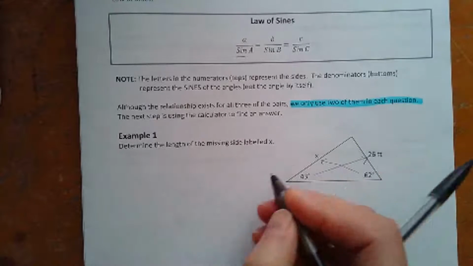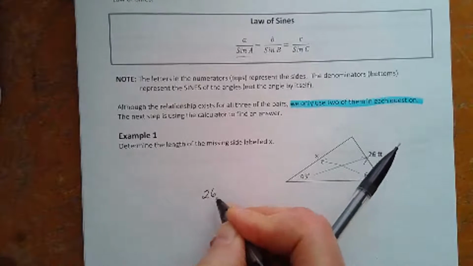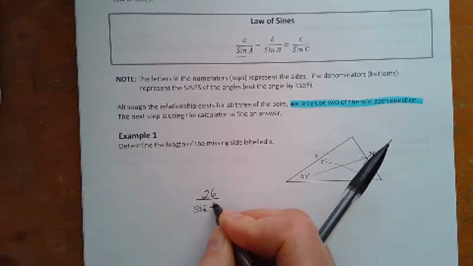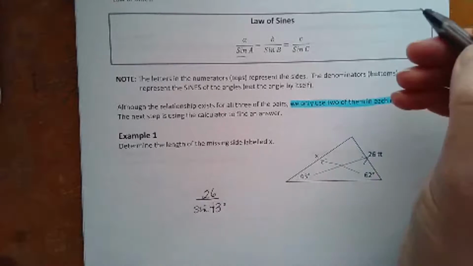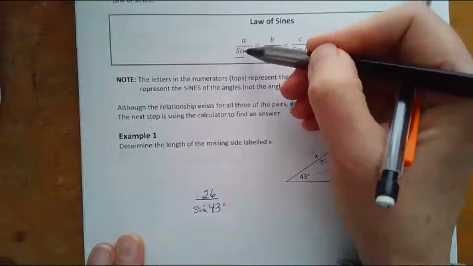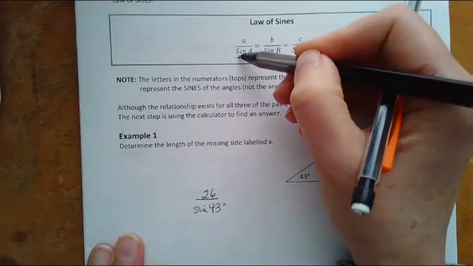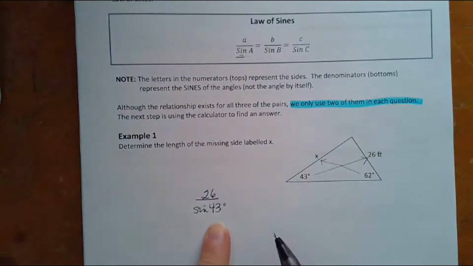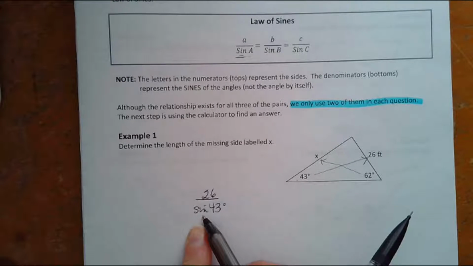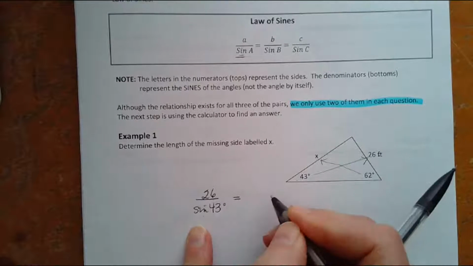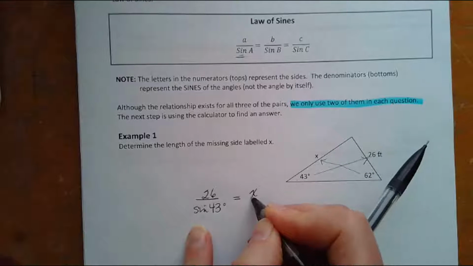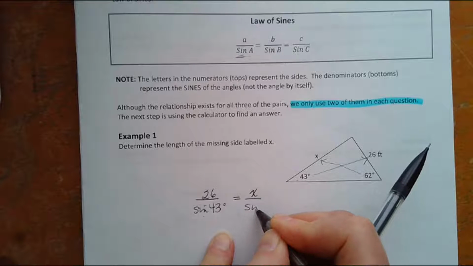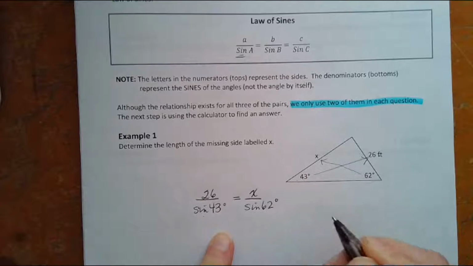So what do I do? I take this side length, my 26, and it sits on top of sine of 43. Okay, that's really important. Remember what the formula says? Side over sine of the angle. This sine is really important because 43 degrees doesn't mean anything to your calculator unless you have the word sine in front of it. All right, here's my unknown. X sits on top of, well, his partner is sine of 62 degrees.